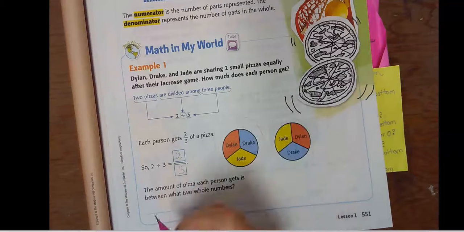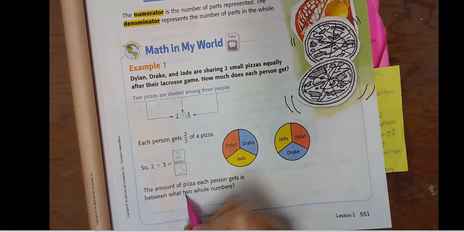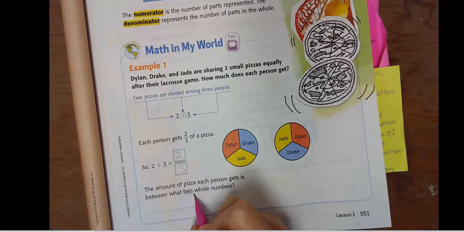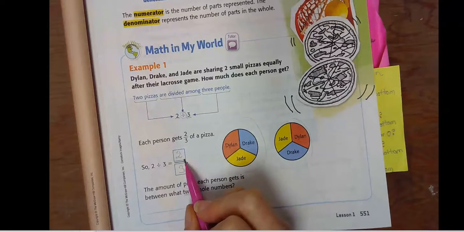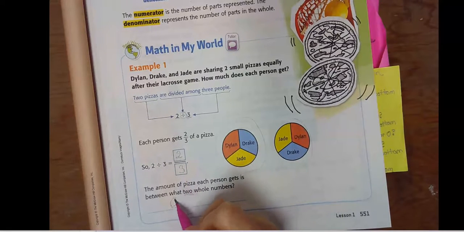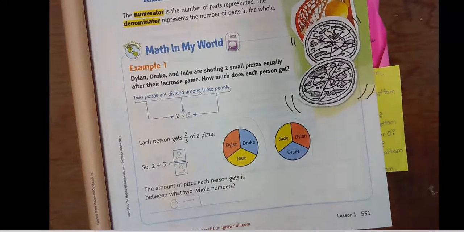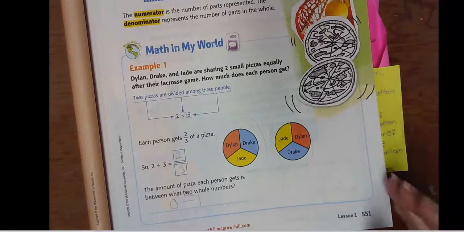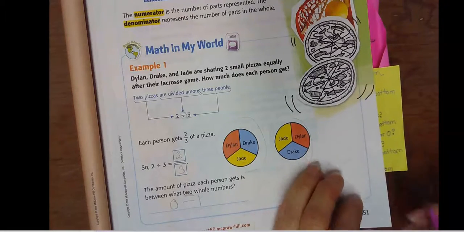The amount of pizza each person gets is between what 2 whole numbers? Well, they get more than nothing, but they don't get all the way to 1 whole thing. So it's between 0 and 1 that each person gets. So make sure 551 is filled in. Now we're going over to 552.